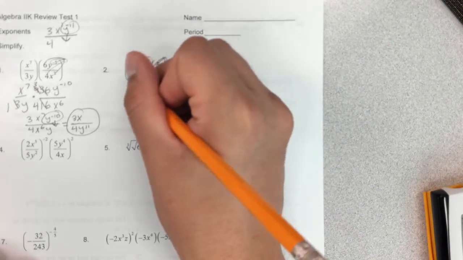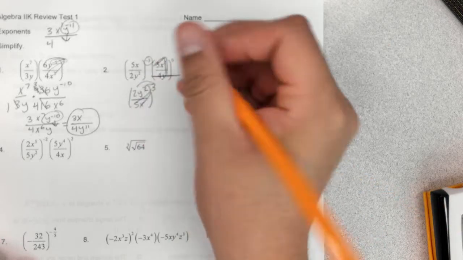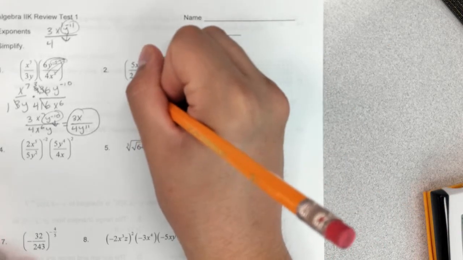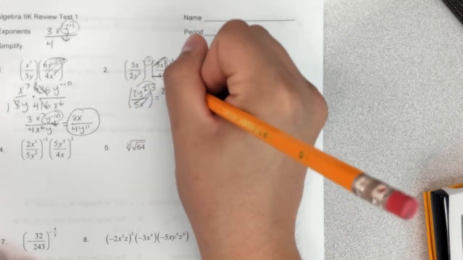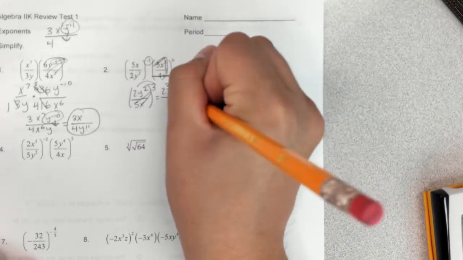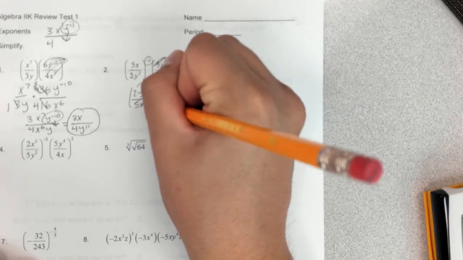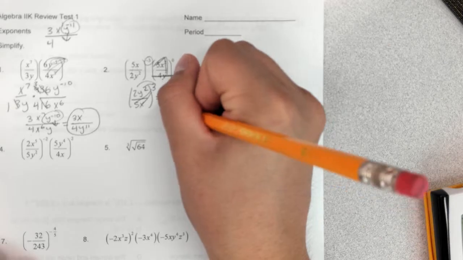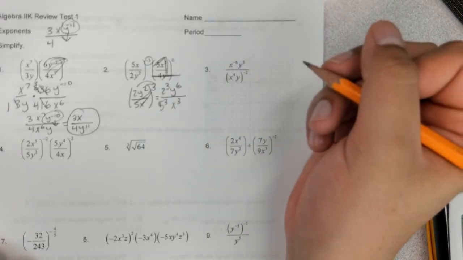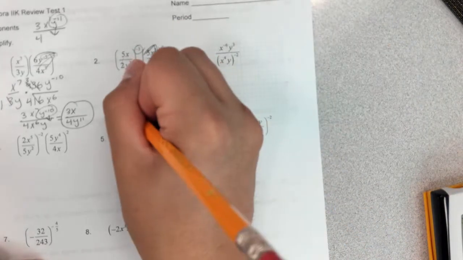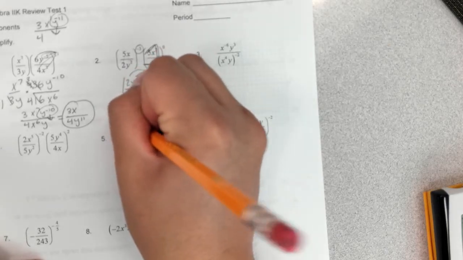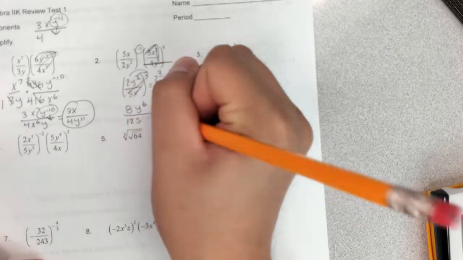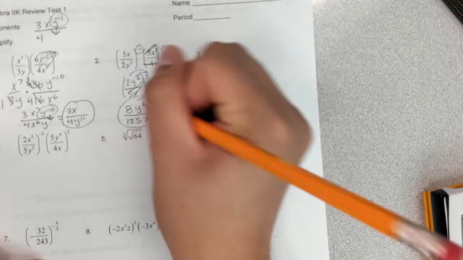Alright, so then everything in here has to get cubed. Alright, 2 cubed. We got y squared cubed, so you multiply your exponents. 5 cubed. Here, let's write it 5 cubed. And then x cubed. Alright, so this is what we get when we cube this. We get 8 over 125, 8y^6 over 125x^3. That's our answer.